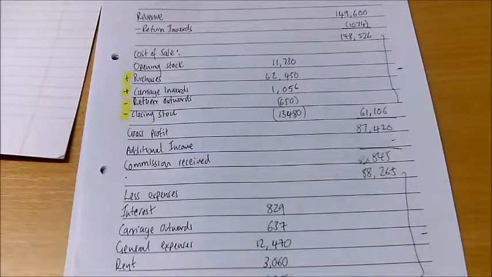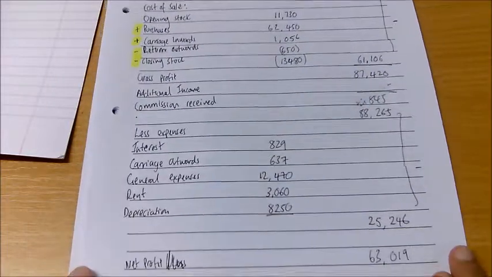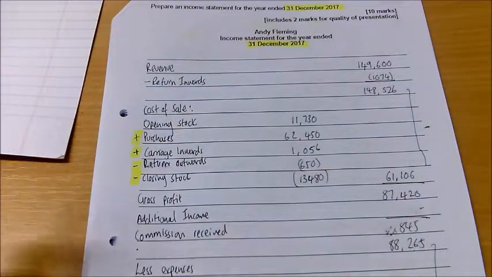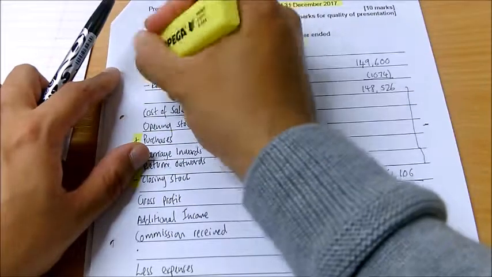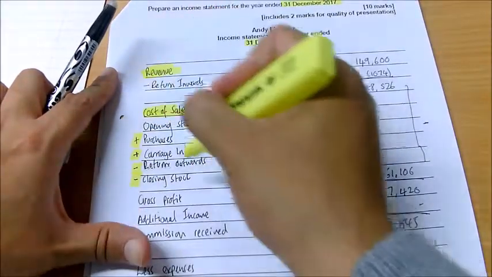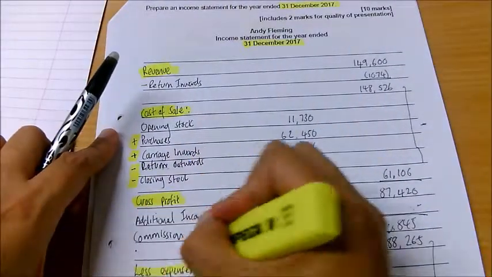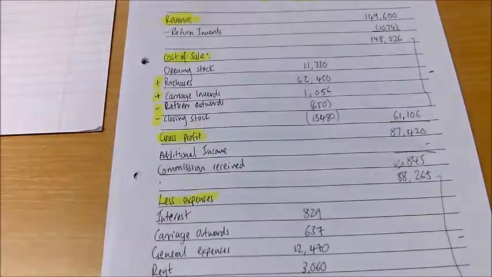So I'll just scroll up so you can see the whole thing. So it's starting from your revenue all the way to net profit, and it's quite hard to remember everything within the income statement straight away, but try to remember the main headings: revenue, cost of sale, gross profit, expenses, and then net profit. So if you remember those 5 main headings, then hopefully everything else will slot in between. Okay, so hopefully you found that useful.